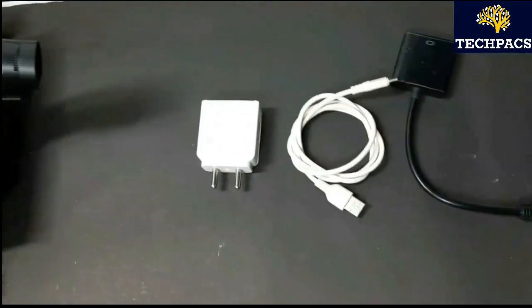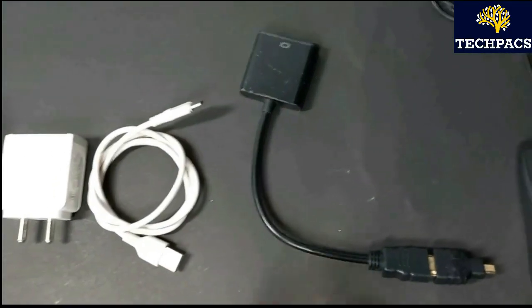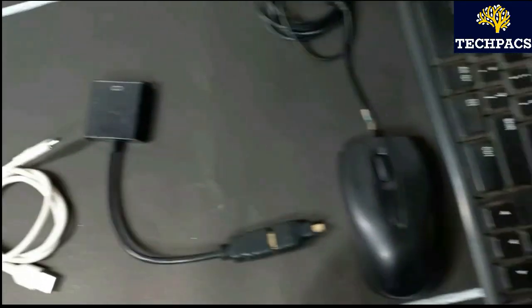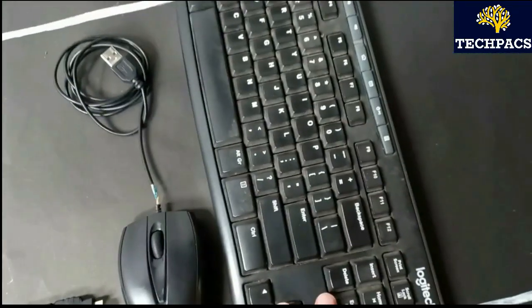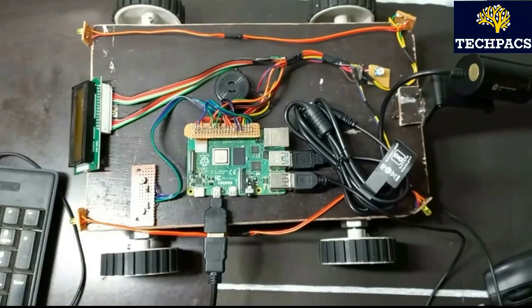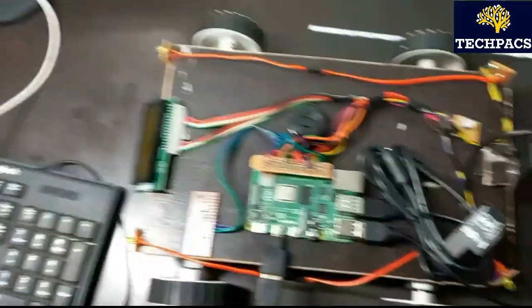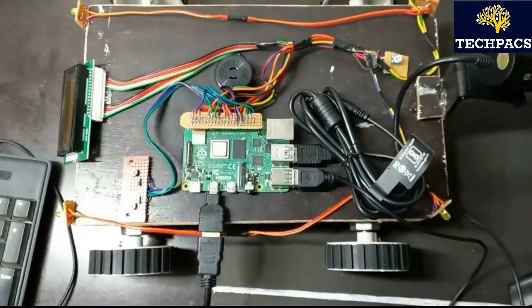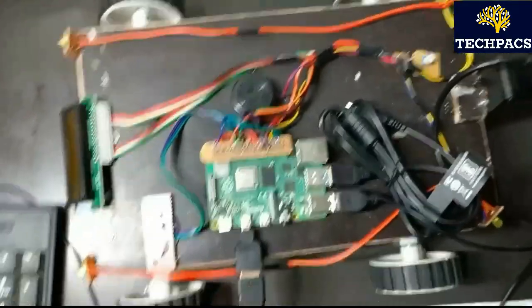Next, to show what exactly is done in the Raspberry Pi, we need some additional things like an HDMI converter if you don't have a direct HDMI cable, an optical mouse, and one keyboard. As you can see, I have connected all the modules like the mouse, a keyboard, and one screen, so that we can see what exactly is happening within the Raspberry Pi. We just need to give the power supply to it.